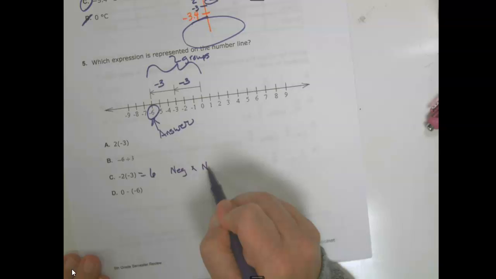So I have 2 groups of -3. I know here this answer will be 6, positive 6, because a negative times a negative equals a positive. So it looks like the only answer that is really feasible is A.